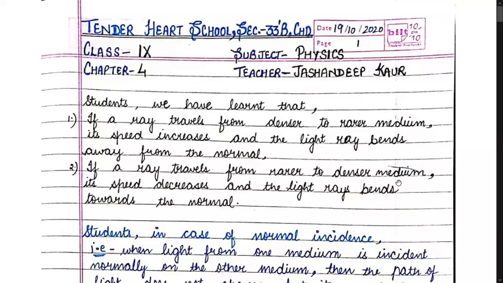Students, this lesson is of class 9th for the subject of physics. Topic: refraction of light, which is covered in chapter 4, refraction of light at plane surfaces.